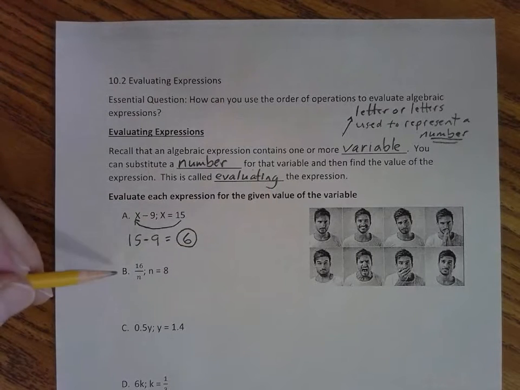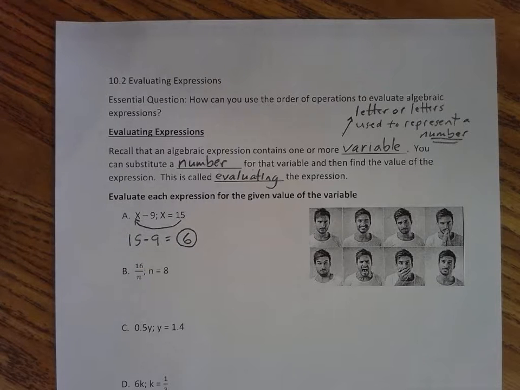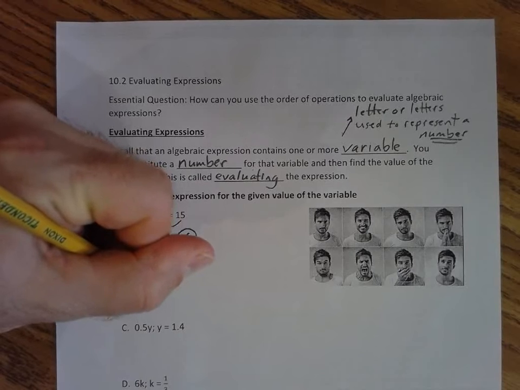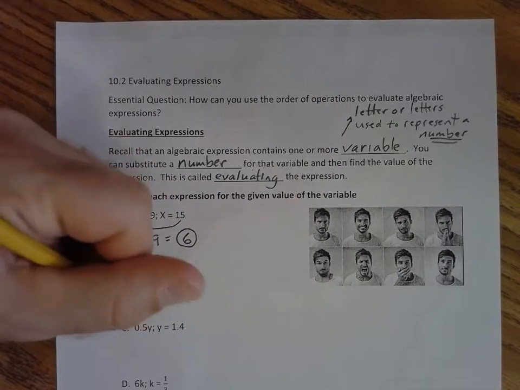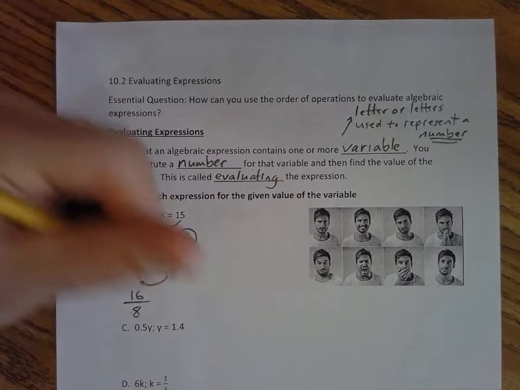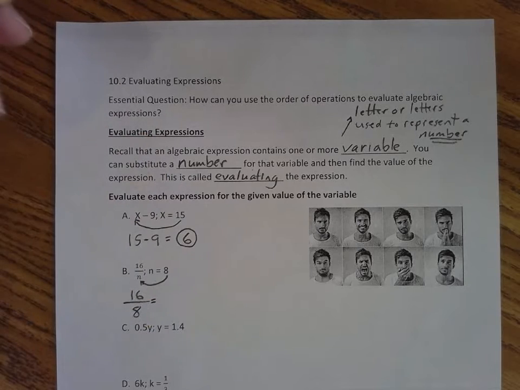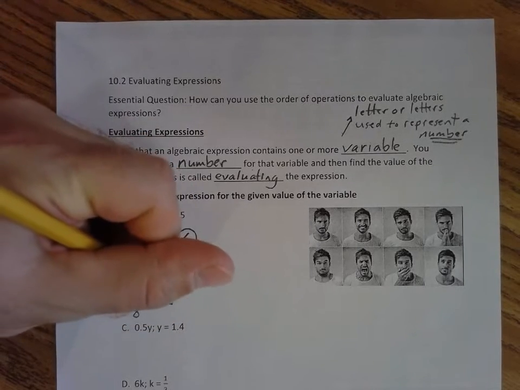Let's go to B. 16 over n, or 16 divided by n, given that n is equal to 8. Once again, you put in the 8 where the n is. Now what you have is 16 over 8, or 16 divided by 8, which is equal to what? How many times does 8 go into 16? Twice. So my answer is 2.